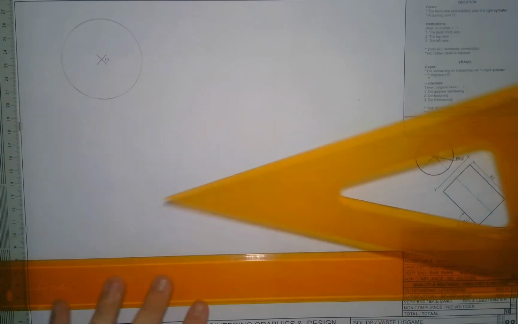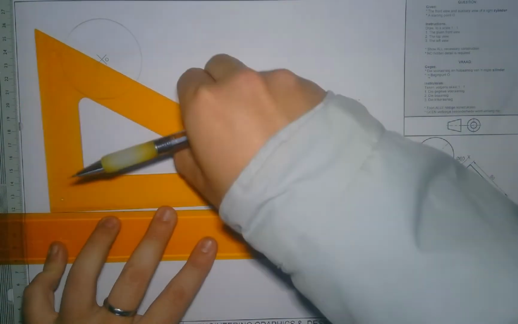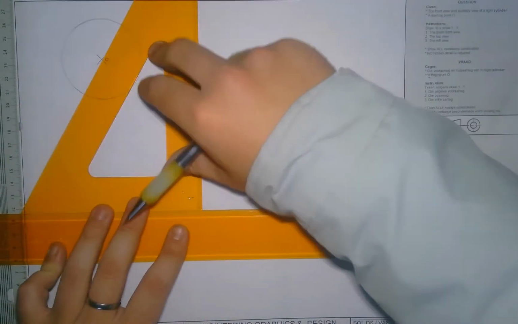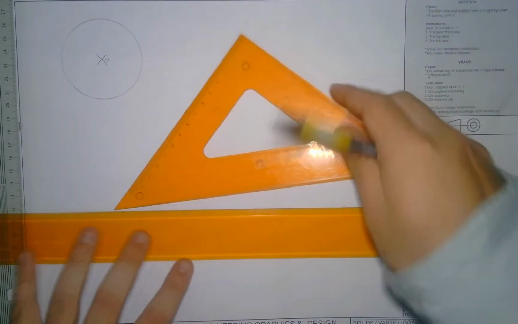Alright? Now I need to draw in my center lines for that circle. Why do I have to draw in center lines? What does each circle always have? Center lines. All circles have center lines. Okay.